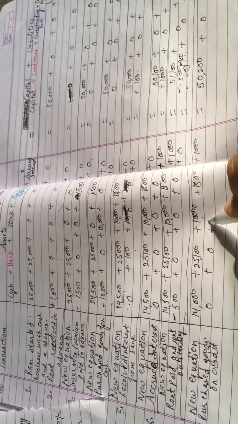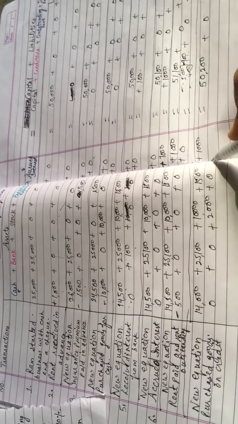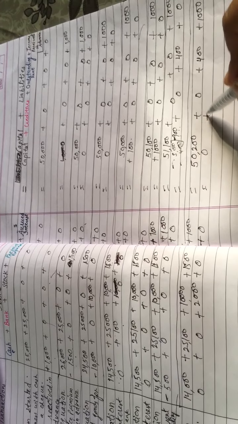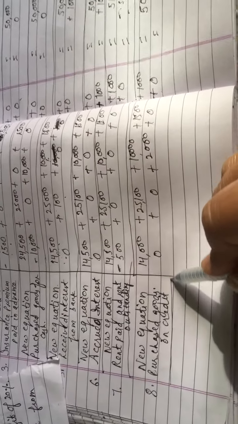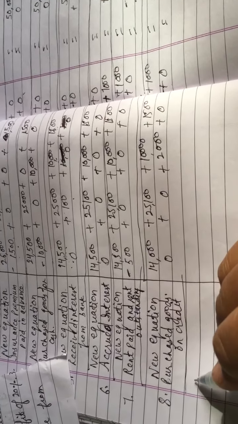Stock will increase by 2,000 and our creditor will increase by rupees 2,000. When an asset increases, there is a corresponding increase in liability.